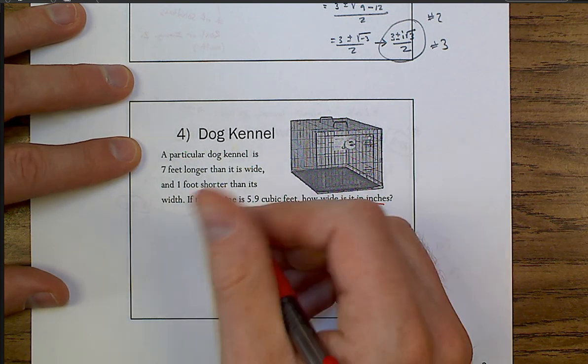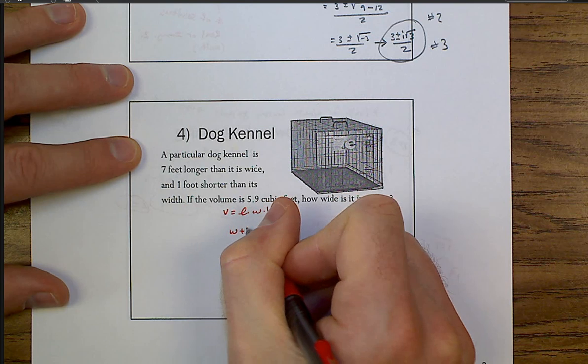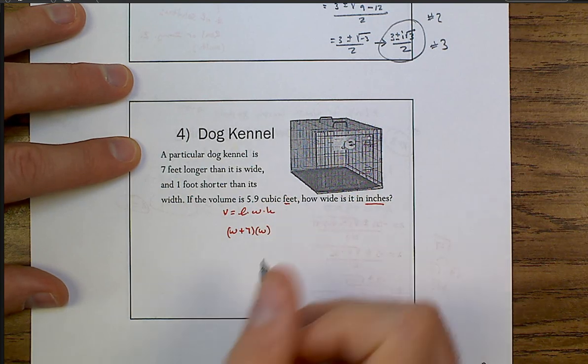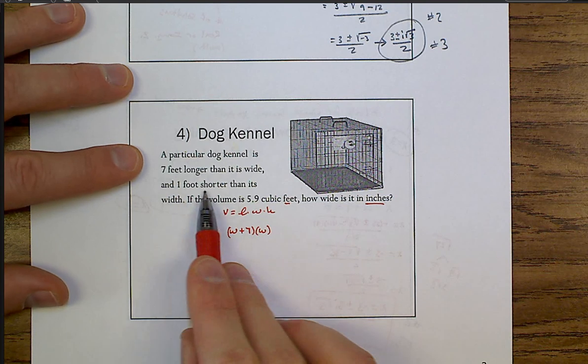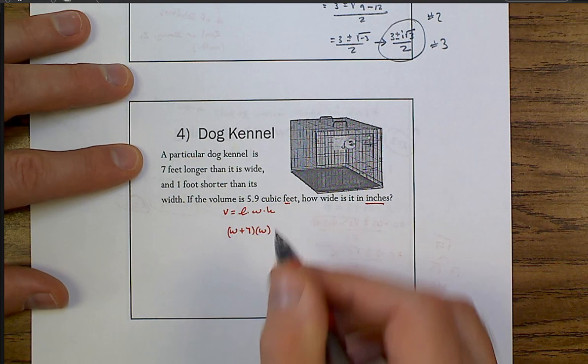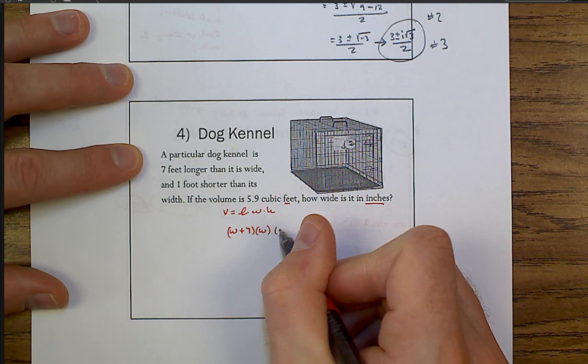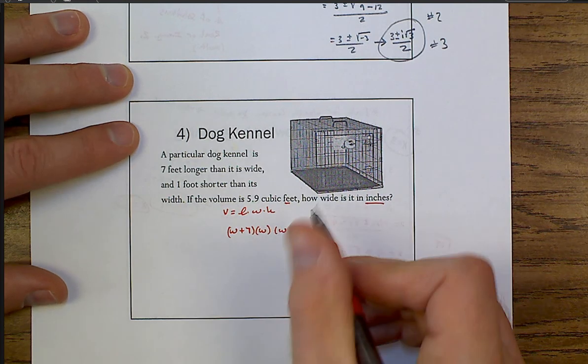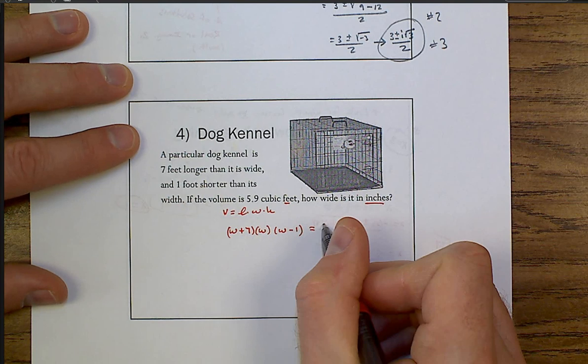So I'm going to go W plus 7. I'm going to call my width W, and my height, it says, is 1 foot shorter than its width. So 1 foot shorter than its width is going to be W minus 1. And that equals our volume, which is 5.9.